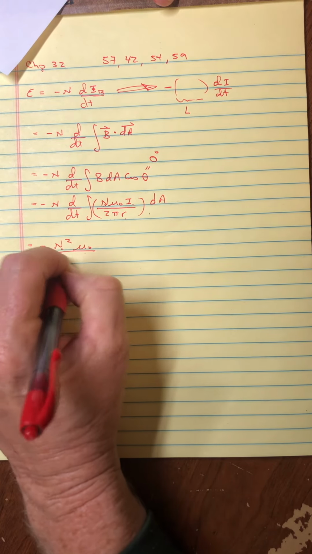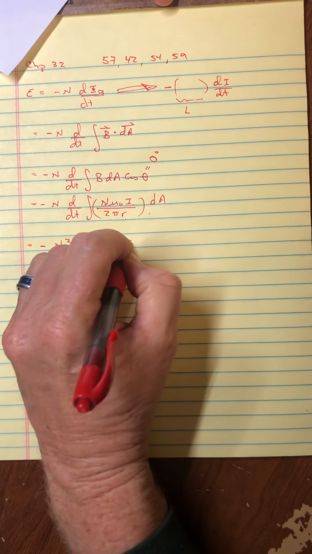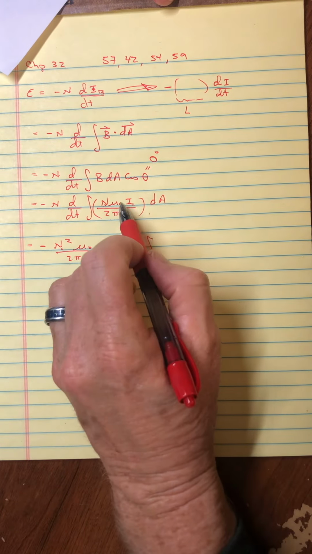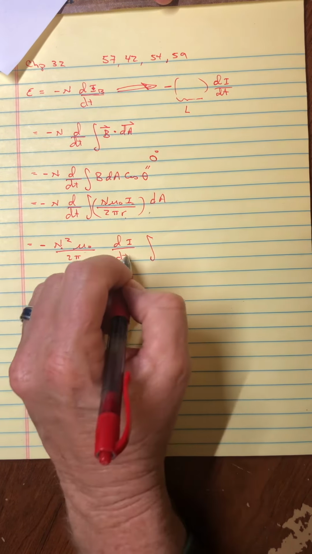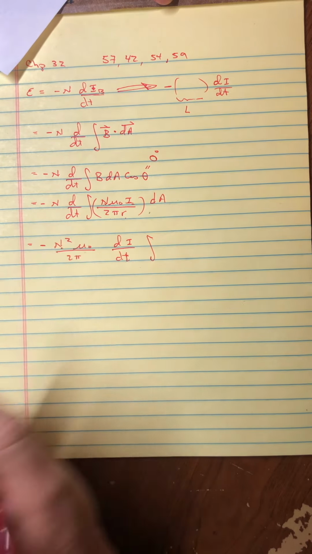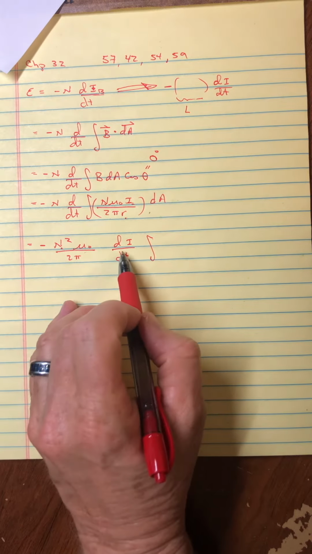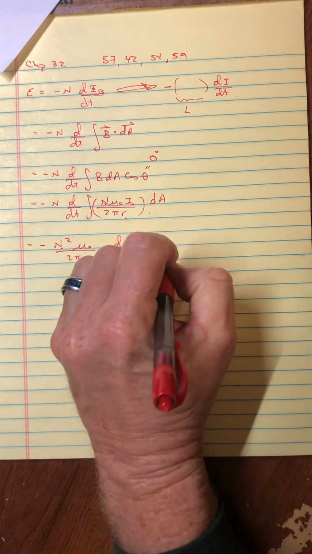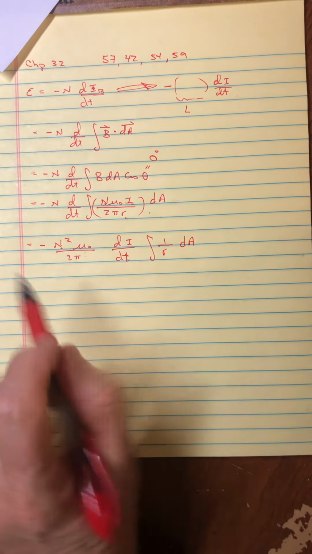I'd have a mu naught. I'd have a 2 pi. And it looks like the current is pulling out in front of the integral, but not in front of the derivative of time. Okay. So that's good because that's this part of the equation, and everything else then is going to be this inductance piece.